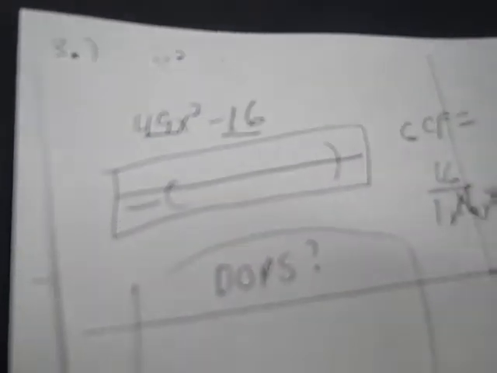So GCF, do I have a negative in front? No. Do you have x on everything? No. 16: 1 and 16, 2 and 8, and then 4 and 4. Well, 49 divided by 16 is a decimal. Divided by 8 is a decimal. Divided by 4 is a decimal. 2 is a decimal. And that leaves you with 1, so we're going to get rid of that.